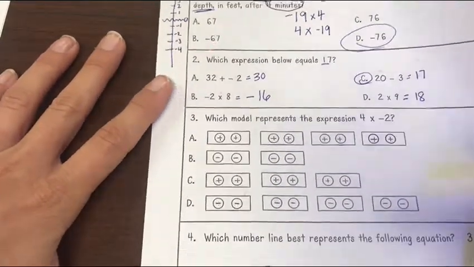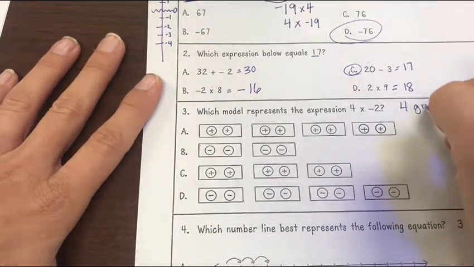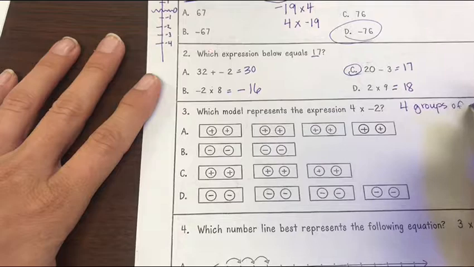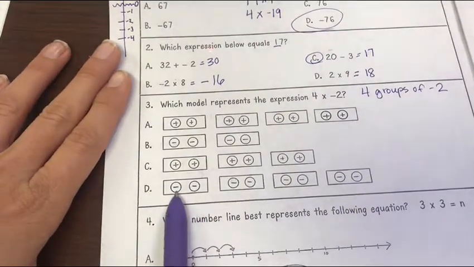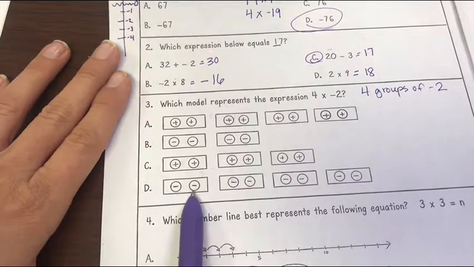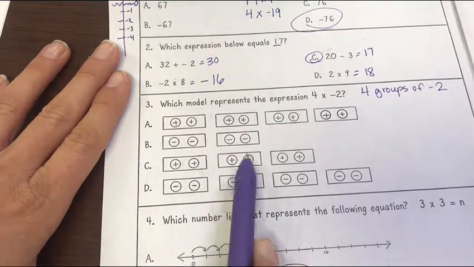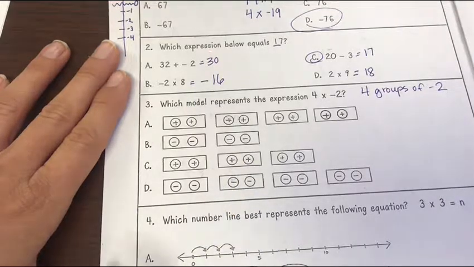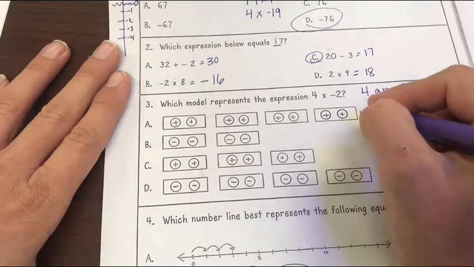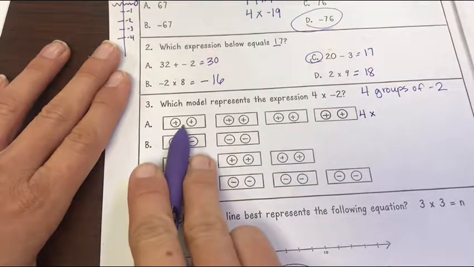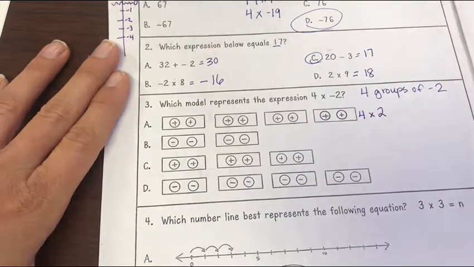So which model represents the expression 4 times negative 2? So basically 4 groups of negative 2. Okay, and they have these counters that represent, this is negative 1, this is negative 1, negative 1, negative 1, this is positive 1, positive 1, positive 1, positive 1, so forth. So here on A we have 4 groups of, and then there's positive 2 in each one. So that's not going to be equal to that expression.